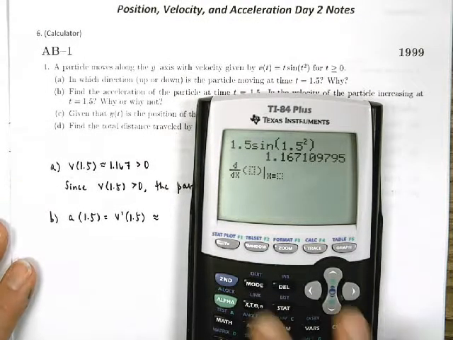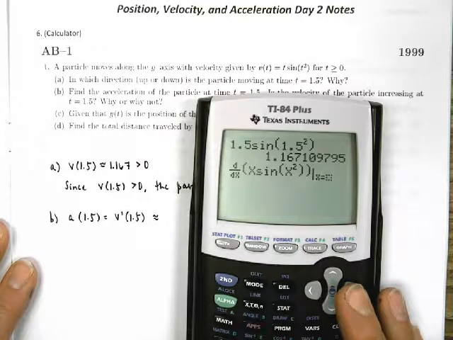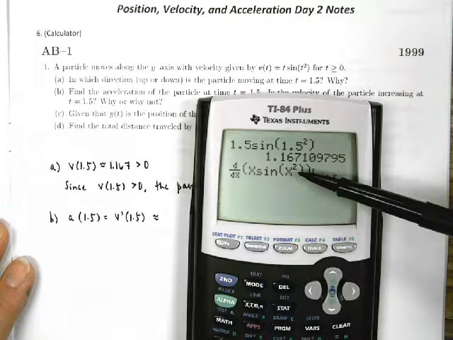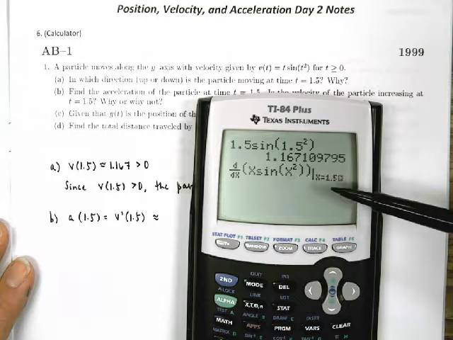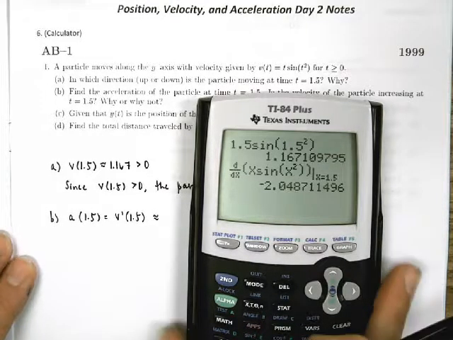I'm going to type in my velocity function, so I have x times the sine of x squared. And I want to evaluate that at x equals 1.5. So again, we're getting the derivative of velocity, which is going to be our acceleration, and we're evaluating when x is 1.5. And so we get negative 2.049.